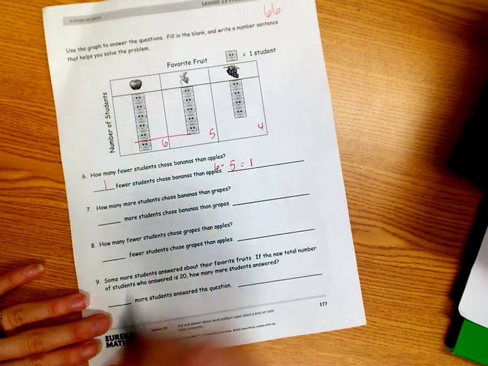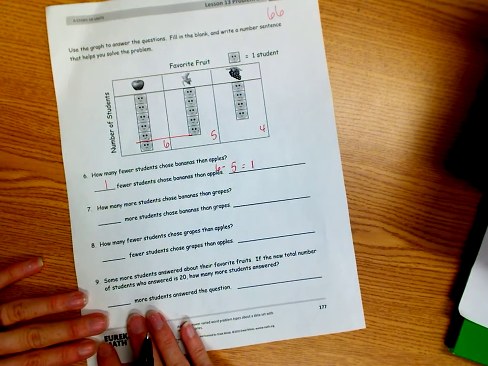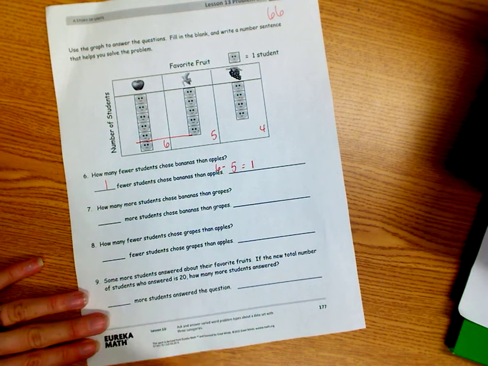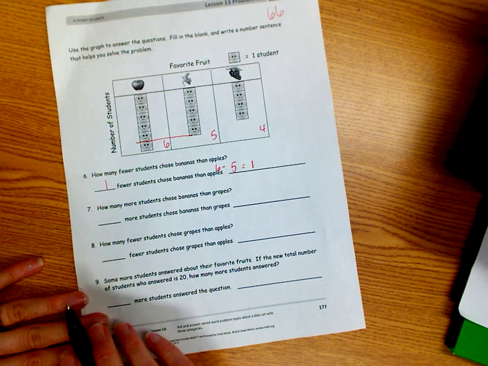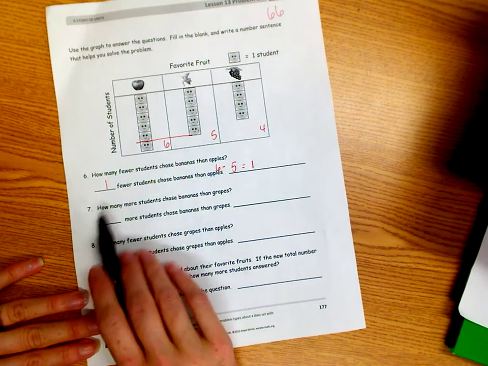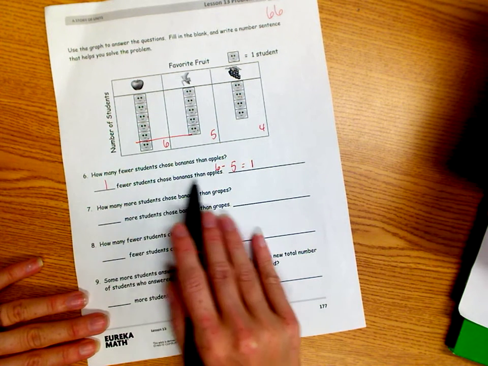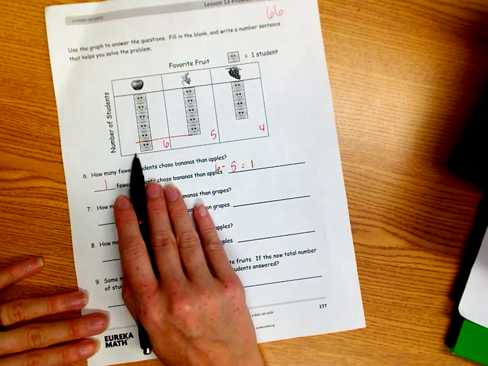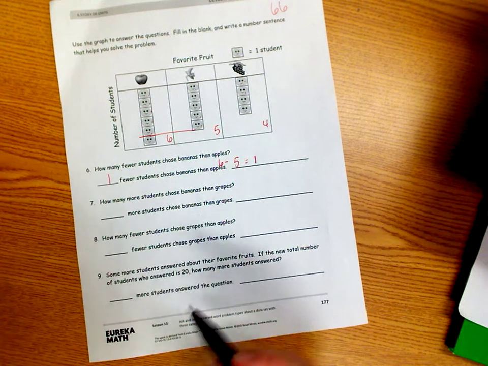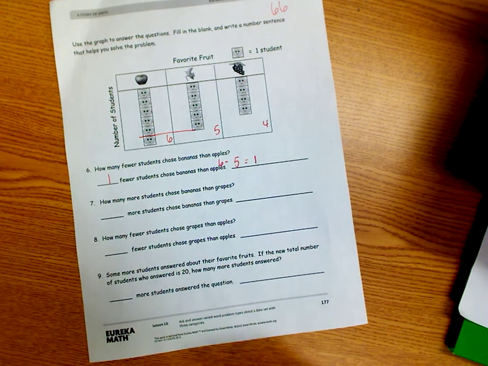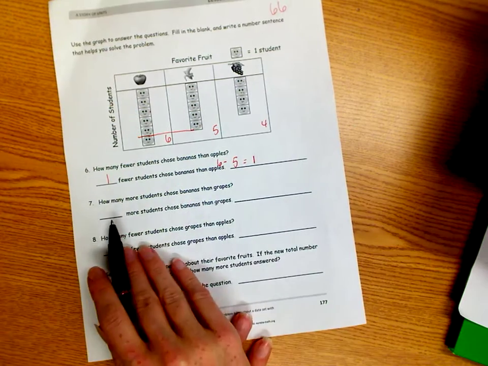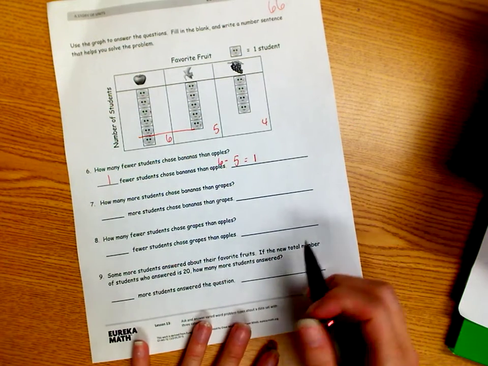So 1 fewer student chose bananas than apples. It was 1 more who chose apples. Goodness. How many more students chose bananas than grapes?